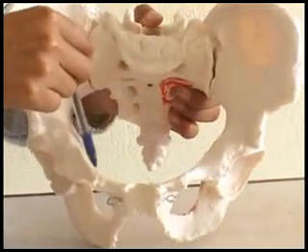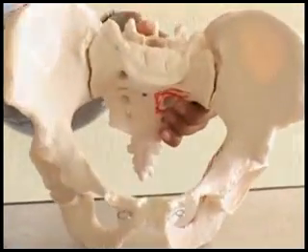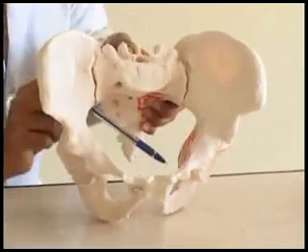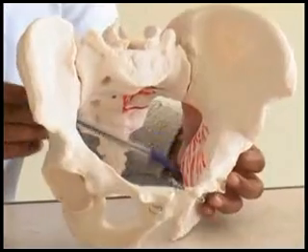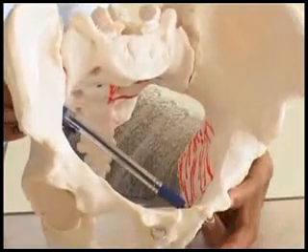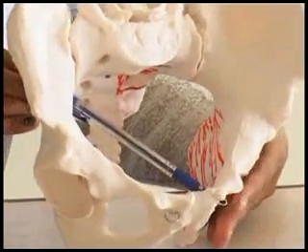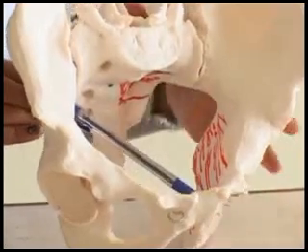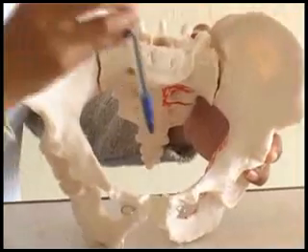The oblique diameter, from the lowest point of one sacroiliac joint to the midpoint of the opposite obturator membrane, is also 12 centimeters. All three diameters are the same in the pelvic cavity.